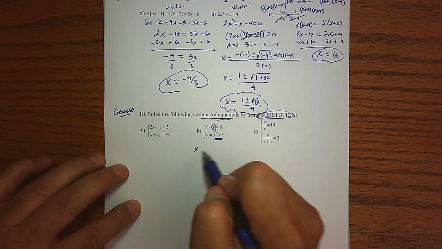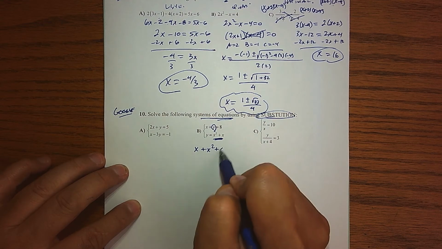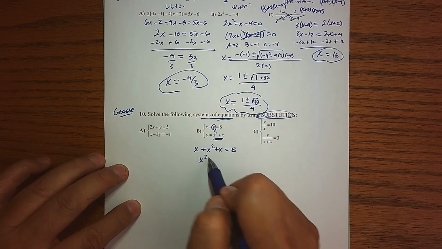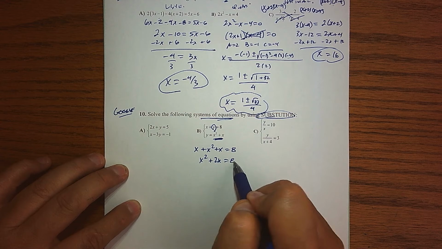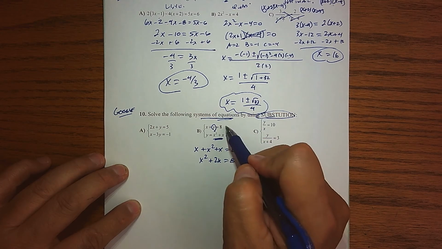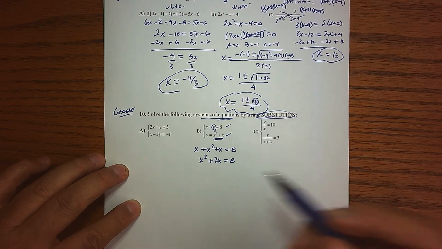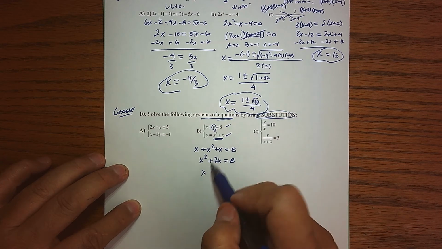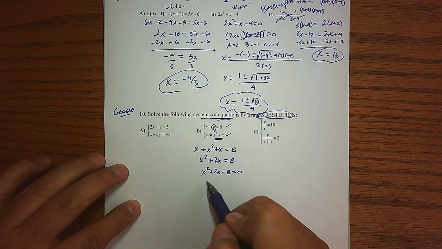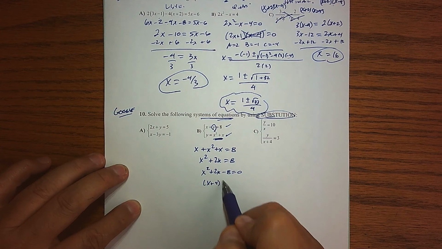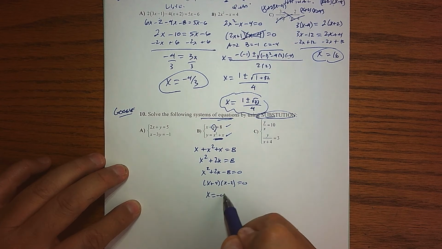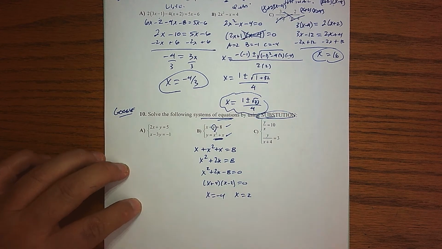So that gives us x plus x squared plus x equals 8. And then this is x squared plus 2x equals 8. By making that substitution, by substituting one equation into the other, we end up with a quadratic to solve. So this basically gives us x squared plus 2x minus 8. I believe this one will factor. All right, and so we get -4 and +2.